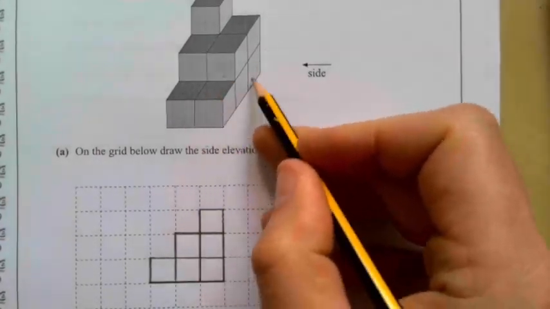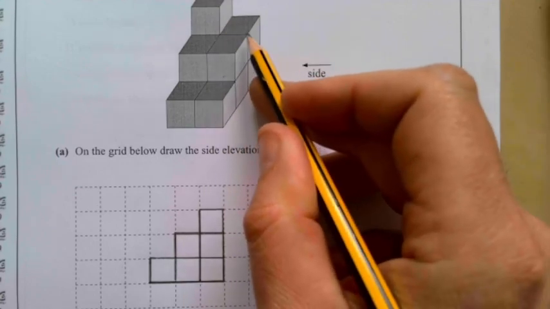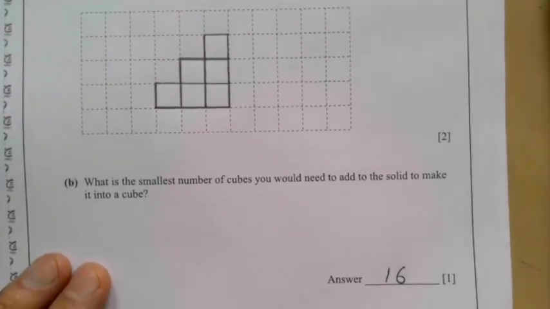Along the bottom there we have 6, and then we have 4, we have 10, we have 11, and we need 27 to make a 3 by 3 by 3 cube. So if you take that away, then the answer would be 16. Maybe that method makes more sense.